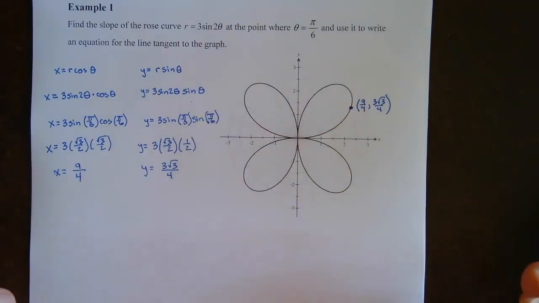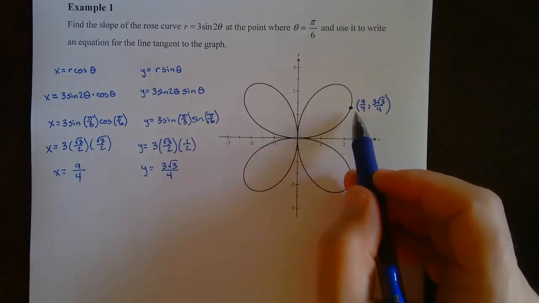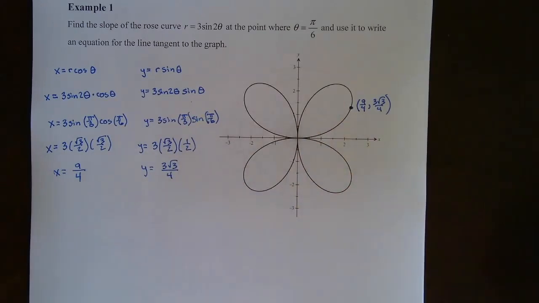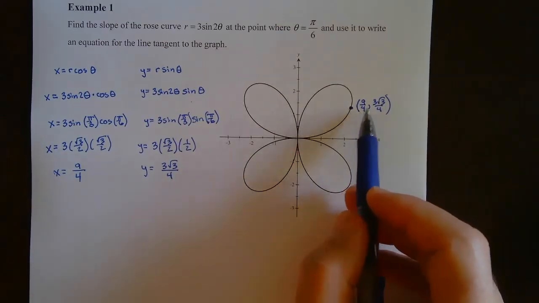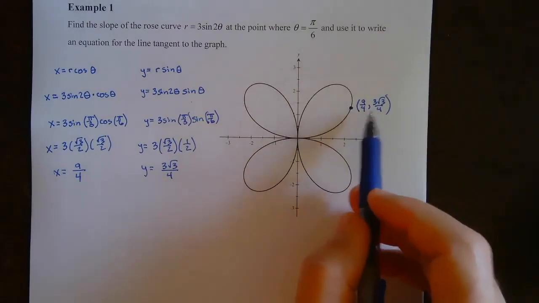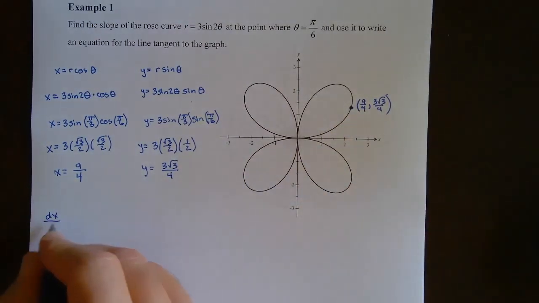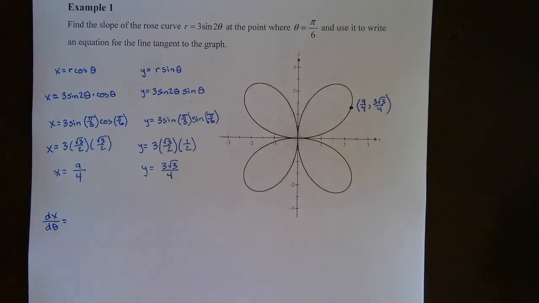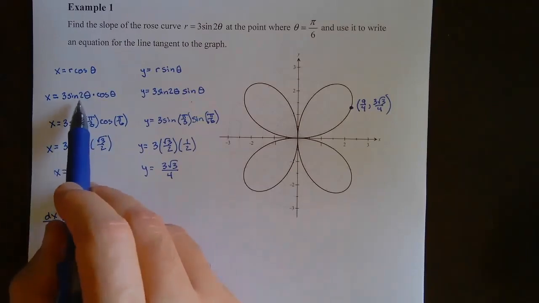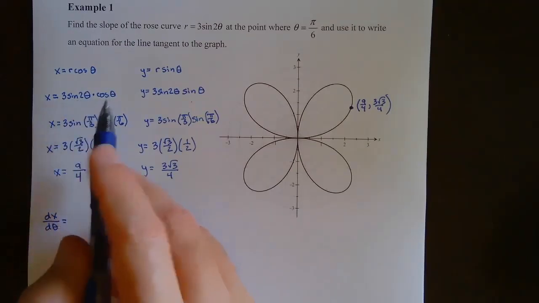Now to find dy over dx, because I need that, right? I have the point now. We're going to find the tangent line at that point, but we also need the derivative, the slope of the derivative at that point. So we've got to do dx over d theta. We have to use this one, and we're going to need to use the product rule.